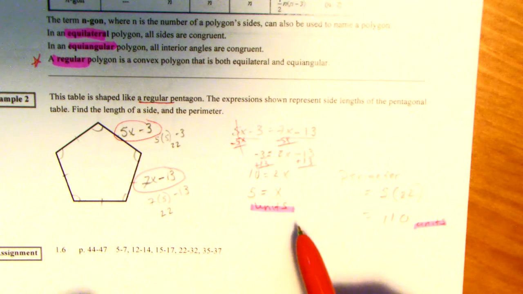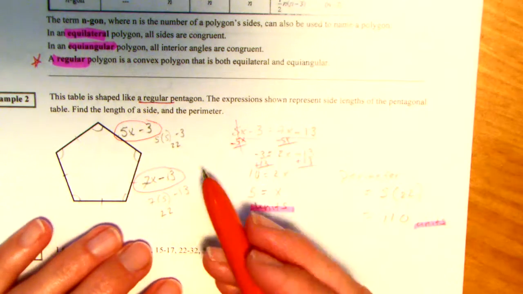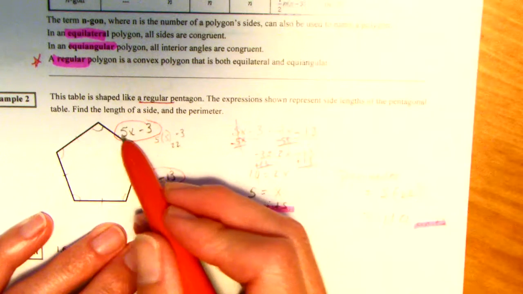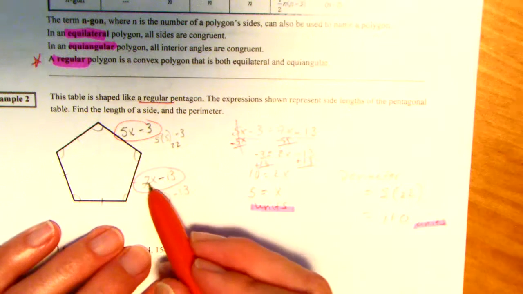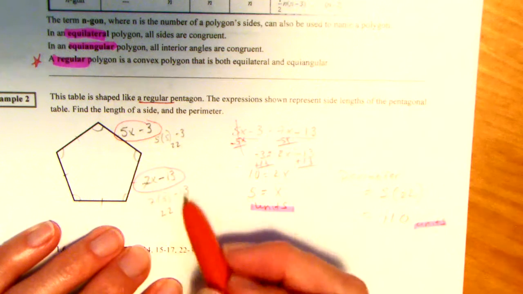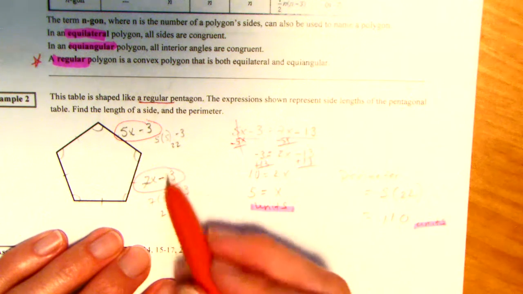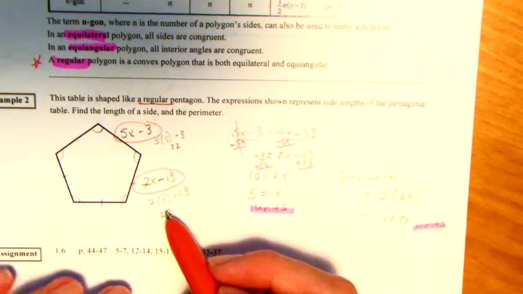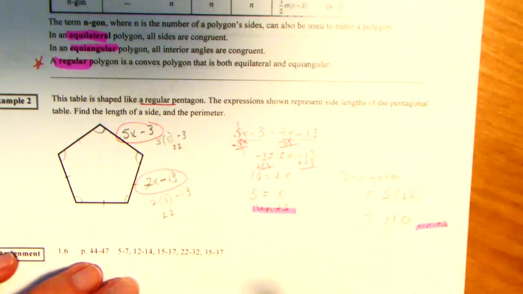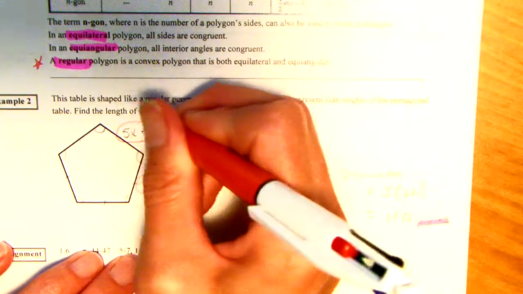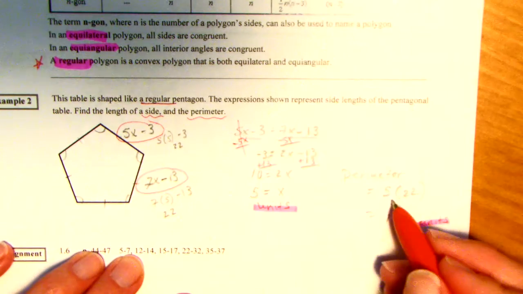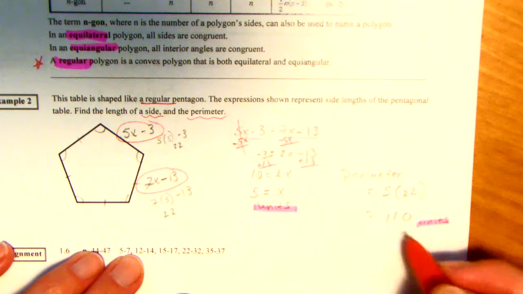Now find out the length of each side. They need to be the same, but if you substitute 5 in, 5 times 5 is 25, then take away 3, you get 22. 7 times 5 is 35, minus 13, you get 22. So that does work out. Always check your work. So each side length is 22. Well, I have 5 sides. Remember, they're asking us for the length of a side and the perimeter. Take 5 times 22, you get 110 units.